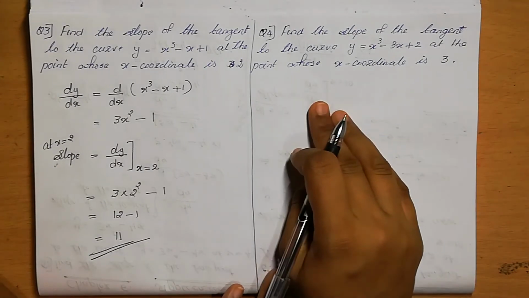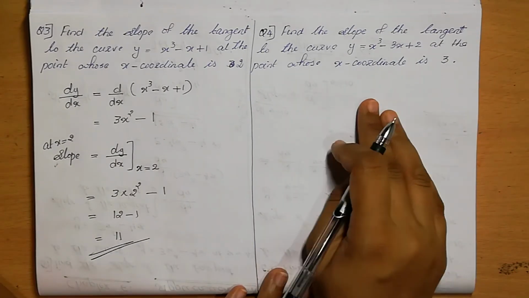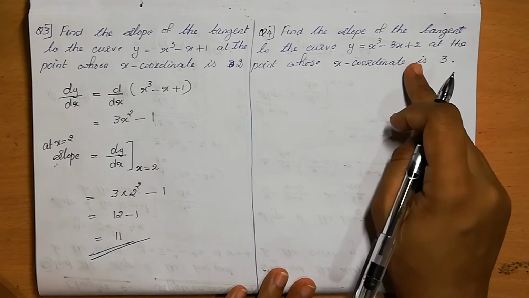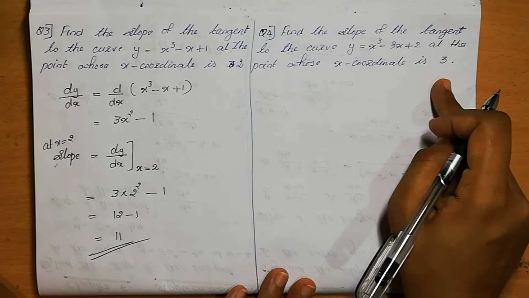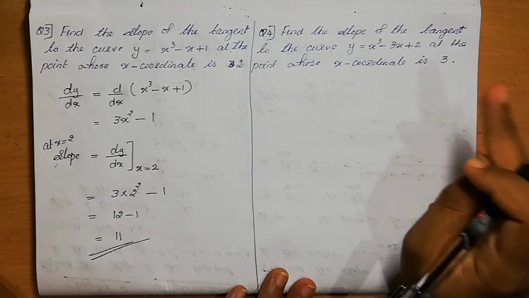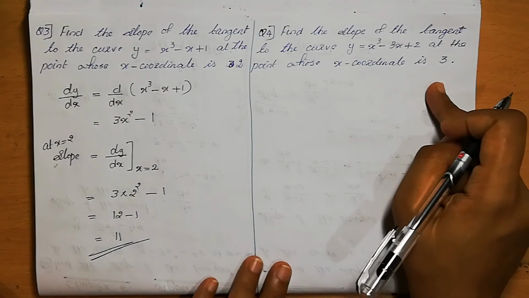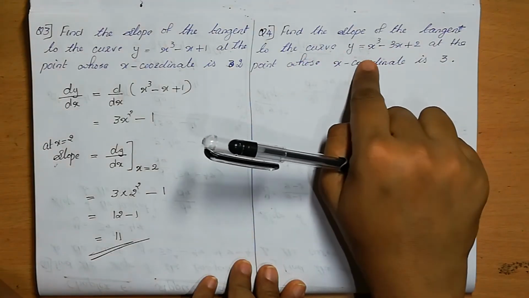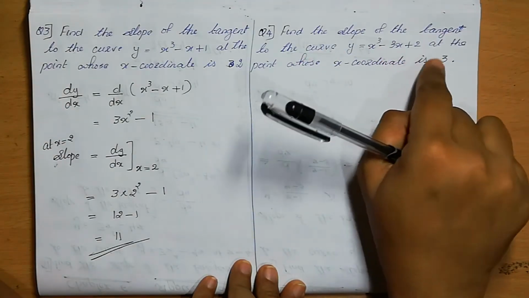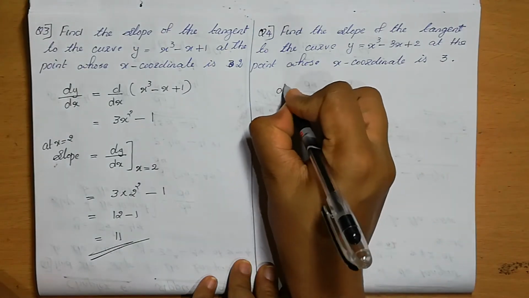Question number 4. Find the slope of the tangent to the curve y equal to x cube minus 3x plus 2 at the point whose x coordinate is 3. X coordinate is 3 means what? X is equal to 3, right? So first we need to write the slope of the tangent to the curve y equal to x cube minus 3x plus 2 is dy by dx.